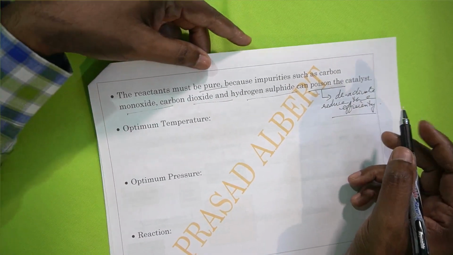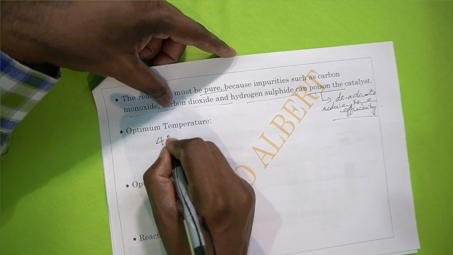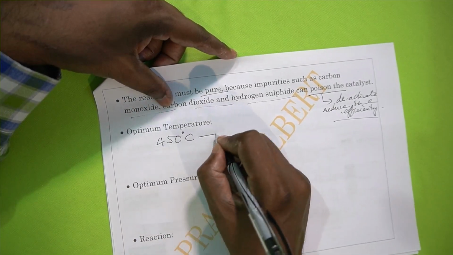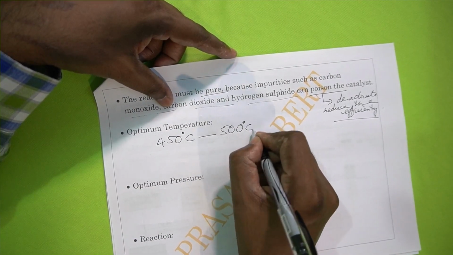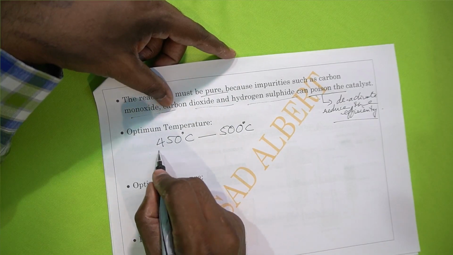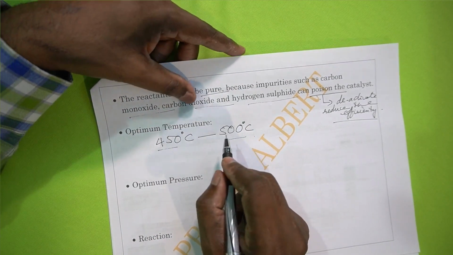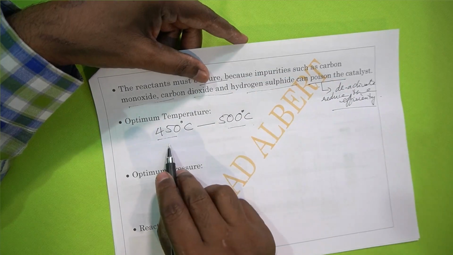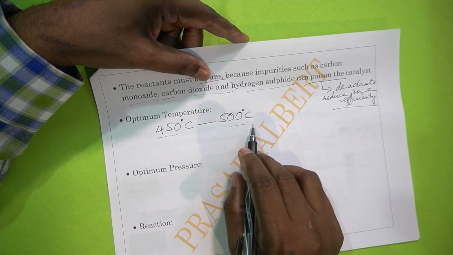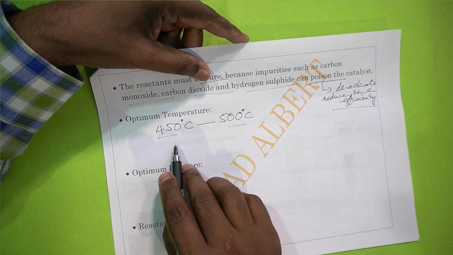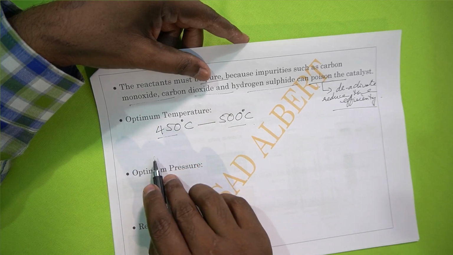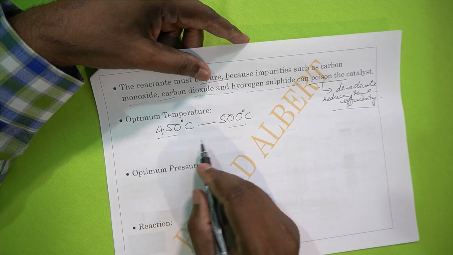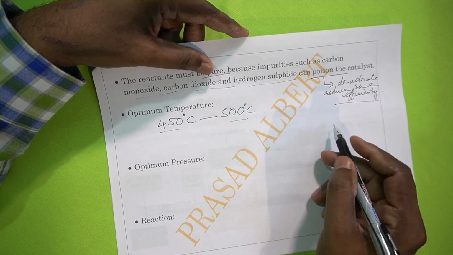Now the temperature for the reaction is 450 degrees Celsius to 500 degrees Celsius. This is an optimum temperature range. Below this and above this is not safe. You get better yield when the temperature is between 450 and 500 degrees Celsius. Below 450 degrees Celsius the reaction is negligible, and above 500 it is reversible.